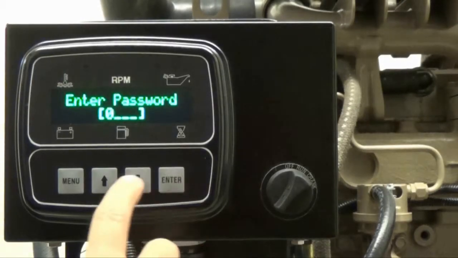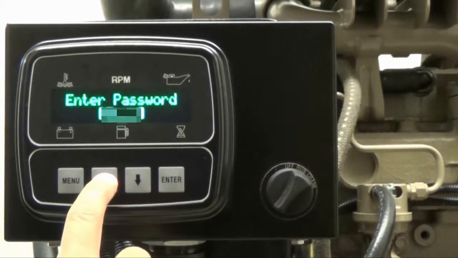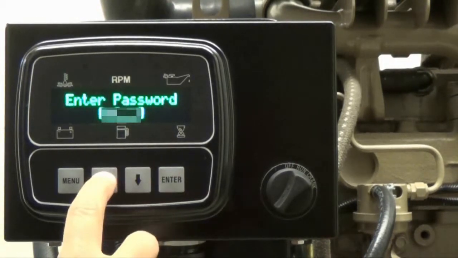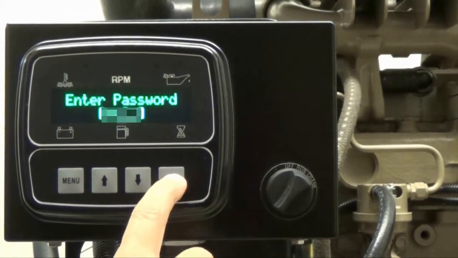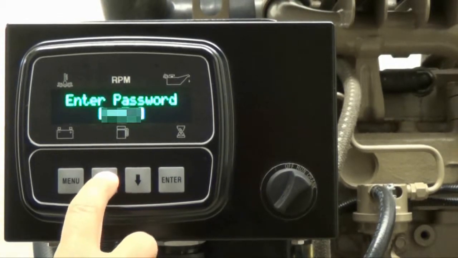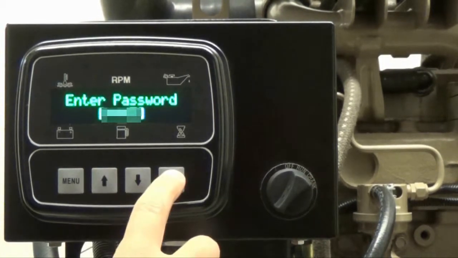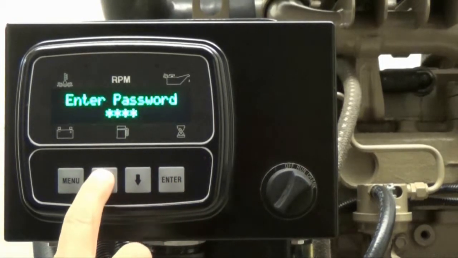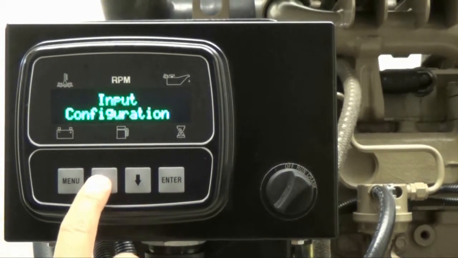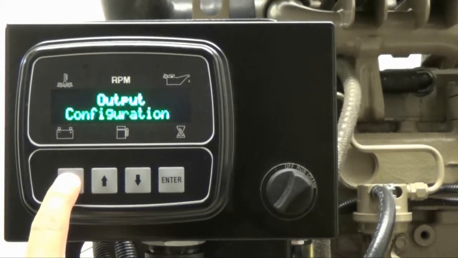In order to access the engine safety configuration menu, you must first enter the controller password. To do so, please watch our Controls Incorporated password entry video. Once you have accessed the configurable menu, press the menu button until you reach Engine Safety Configuration.